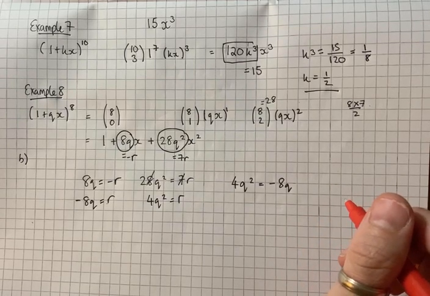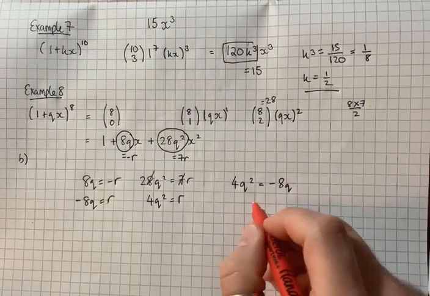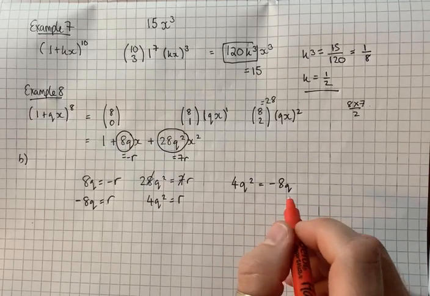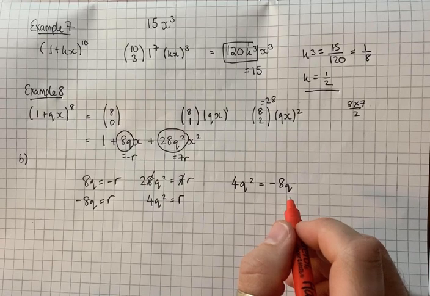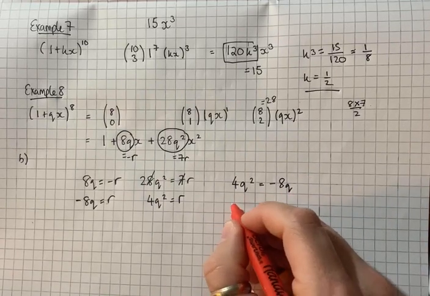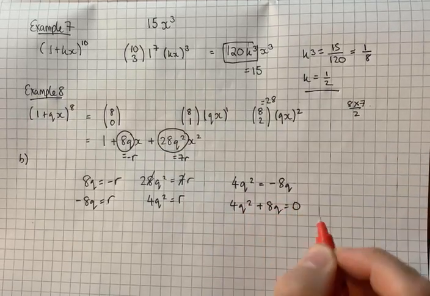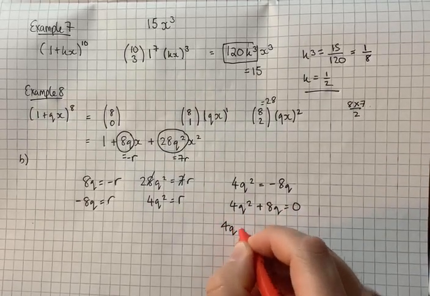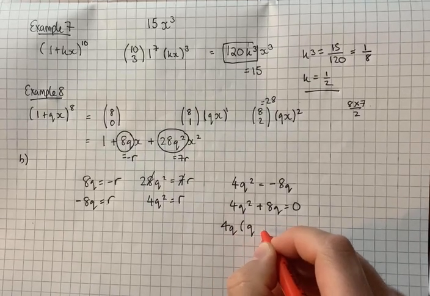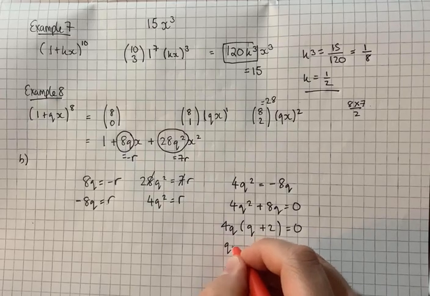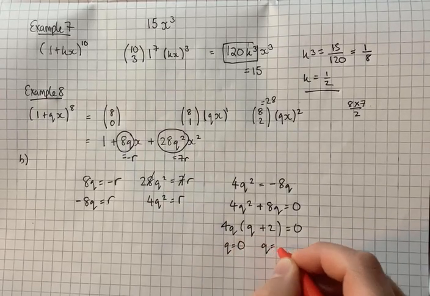If I divide both sides by q, can you say q is non-zero? Right, well, I better take this over just in case. So I've got 4q squared plus 8q equals 0. So I can take 4q out. Plus 2 equals 0. It can be 2 answers. q equals 0 and q equals minus 2.